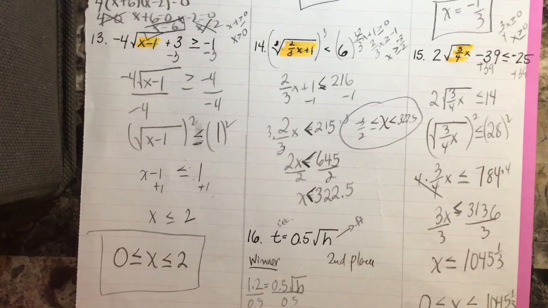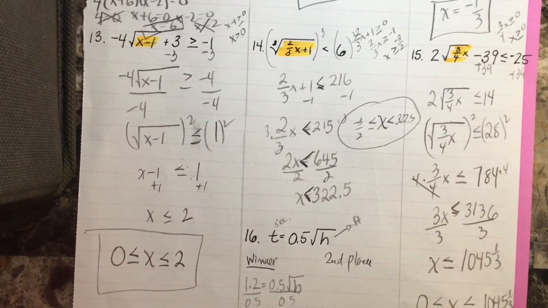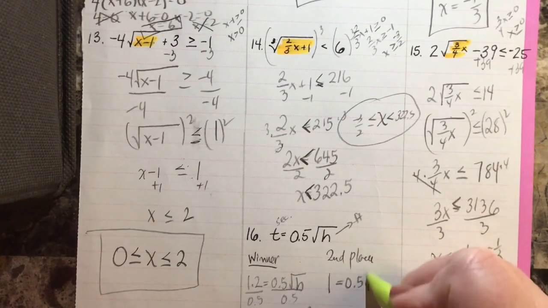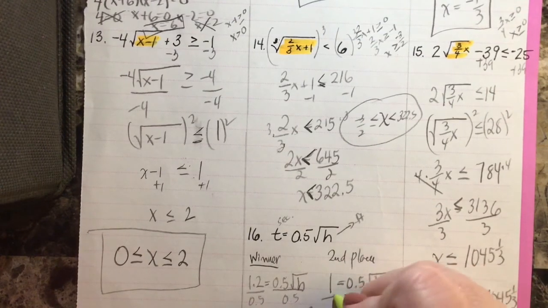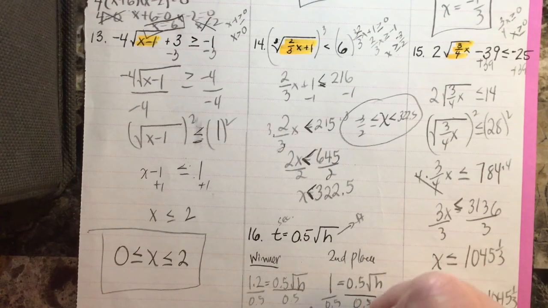That's for the winner. Second place person, their hang time was 1 second. Divide by 1/2, you would have 2, I do believe. 1 divided by 1/2 is 2, so 2 is going to equal the square root of h, square both sides. H is going to be 4 feet. Now, that's not the answer to the question. How many feet higher did the winner jump than the second place finisher?